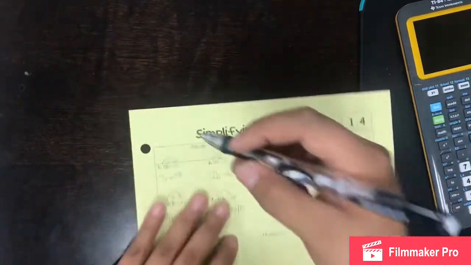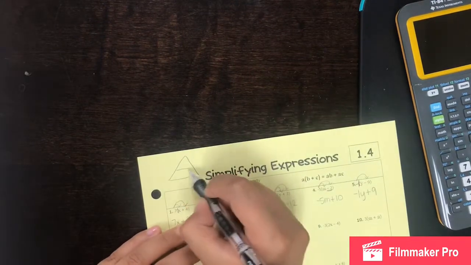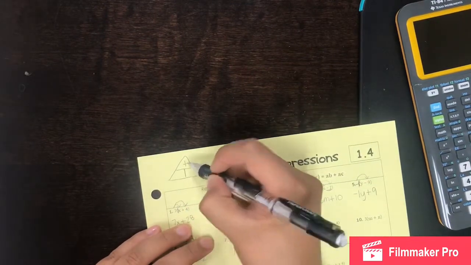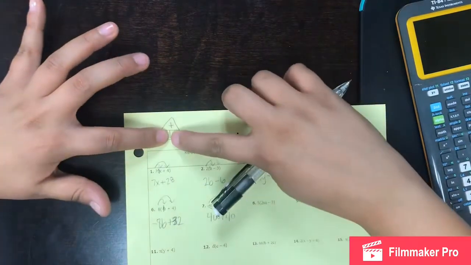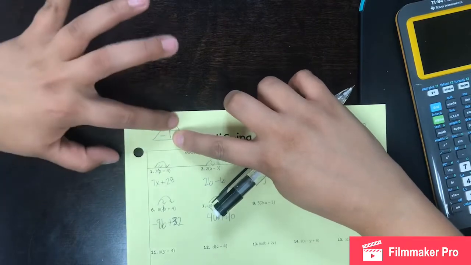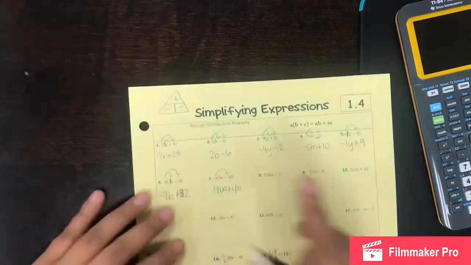This is where I showed you that trick about the triangle for your mental math here. If it's positive and 2 negatives. So if I have a negative times a negative, that makes it positive. If I have a positive times a negative, that makes it a negative. So it's a quick little trick.